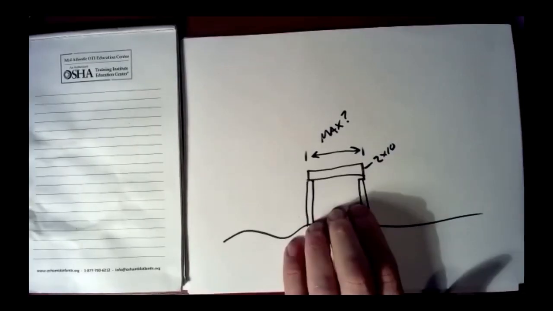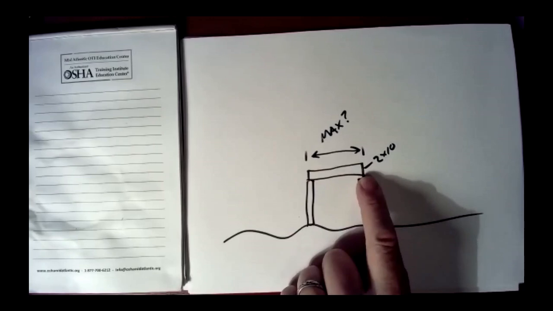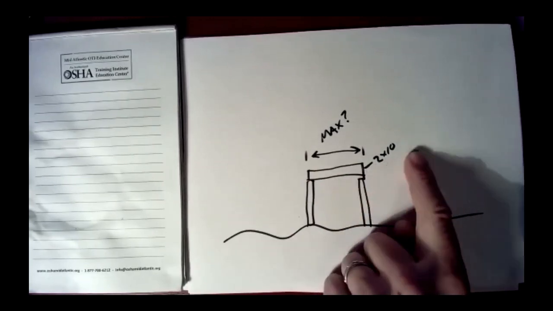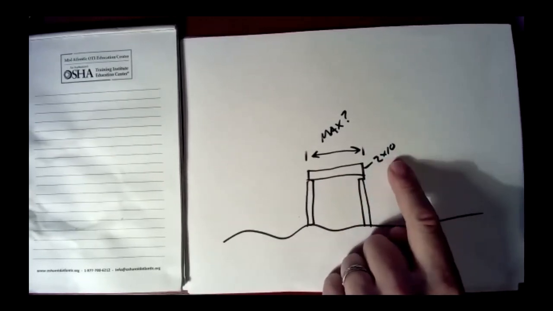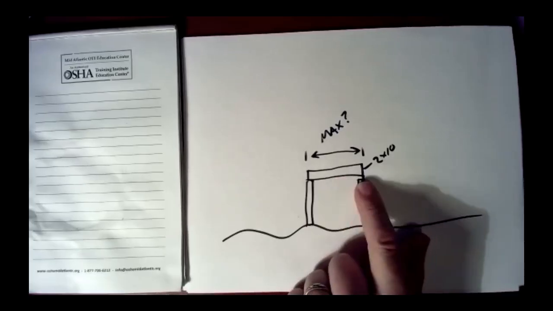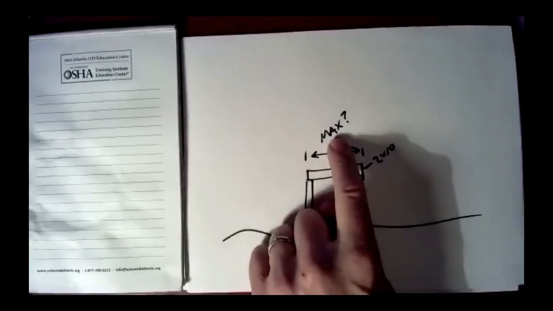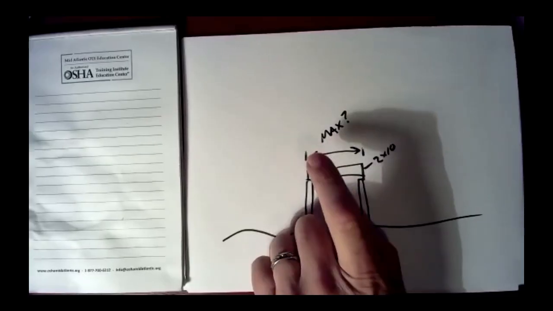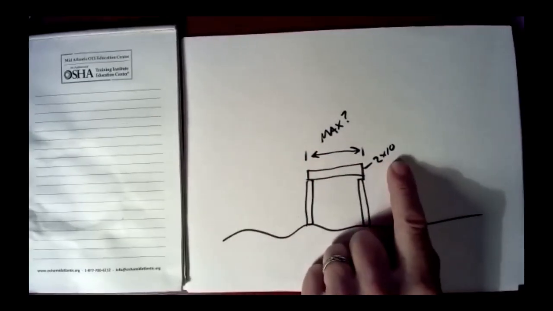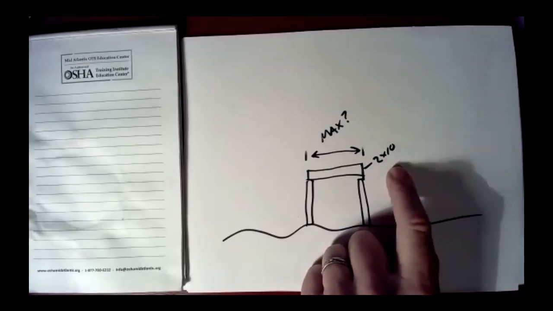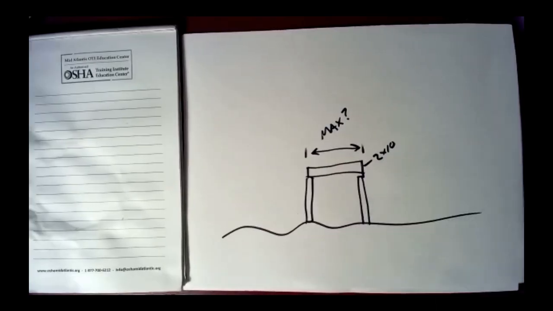So before I finish my construction, I want to verify that my 2x10 is going to be sufficient for the span that I've chosen. So I want to know what my maximum span is if I'm using a 2x10 construction lumber. So let's flip my camera and share my screen again.